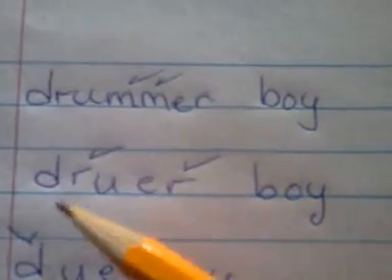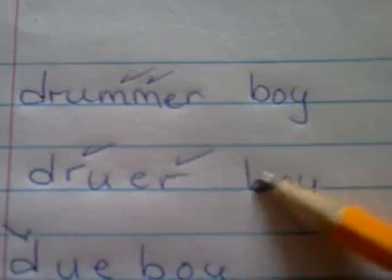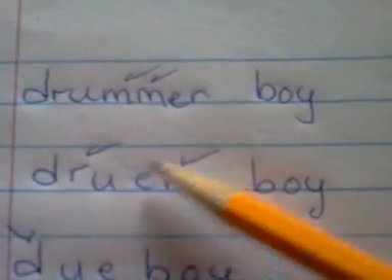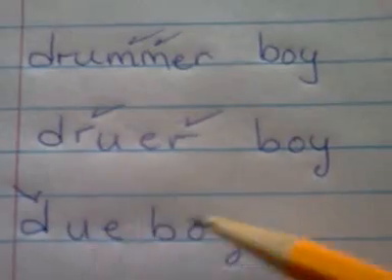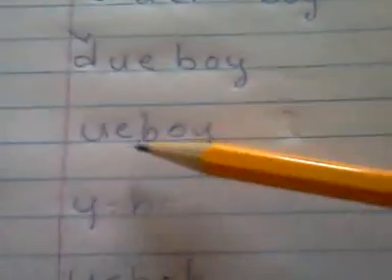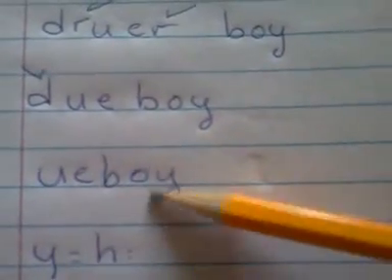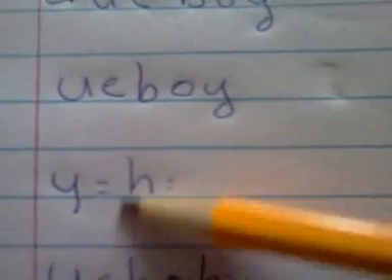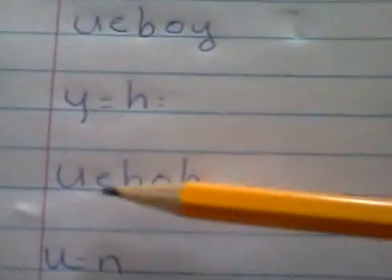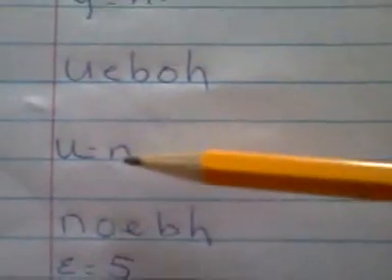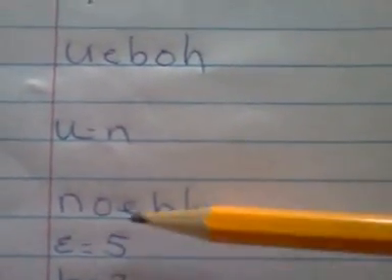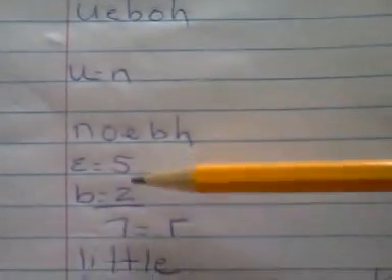We cross out the two M's, that leaves D-R-U-E-R-B-O-Y. We cross out the two R's, that leaves D-U-E-B-O-Y. D backwards is B, so we get rid of that. That leaves U-E-B-O-Y. The letter Y upside down becomes the letter H. That gives us U-E-B-O-H. The lowercase u gets turned upside down, becomes the lowercase n. That gives us N-O-E-B-H.